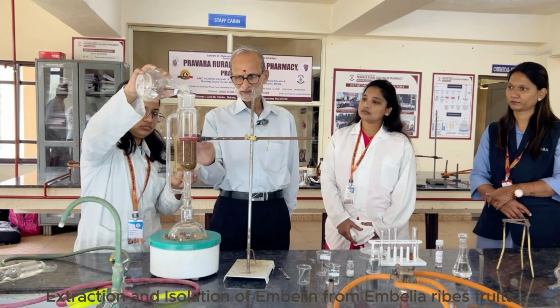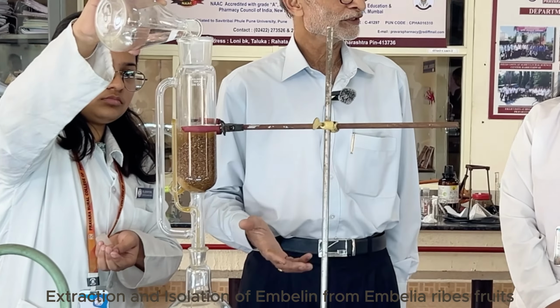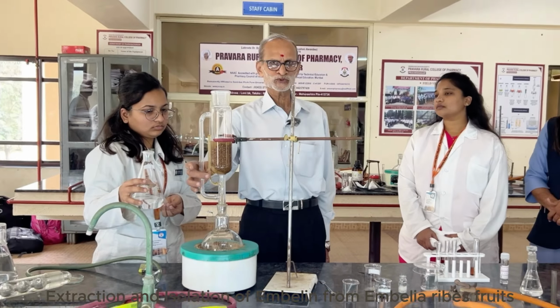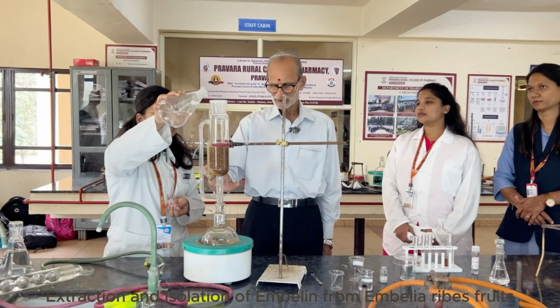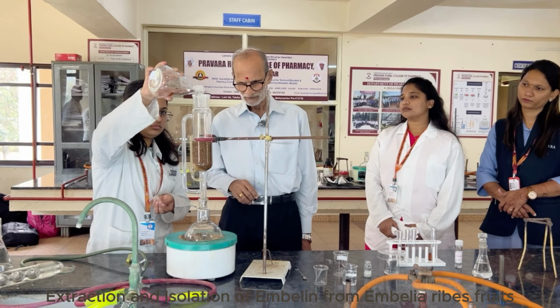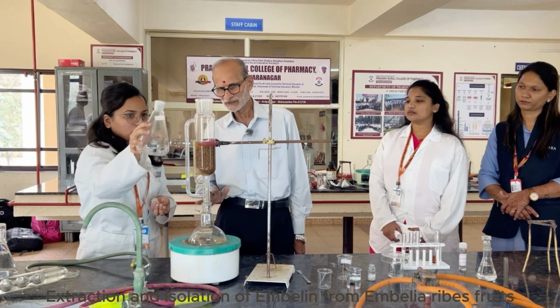You can see the color which is getting passed. The question arises how long you should continue. The simple answer is, as long as the siphon tube shows no color, that means only pure solvent. That is the extent to which you should continue. Fine, I think we are done with it.